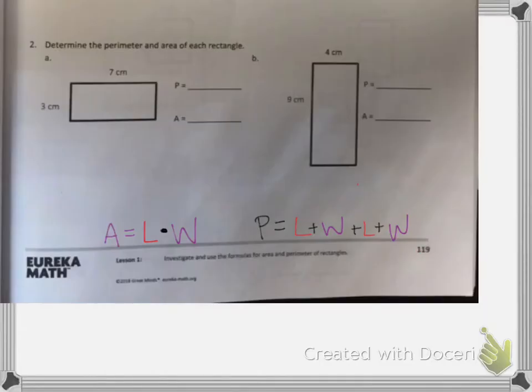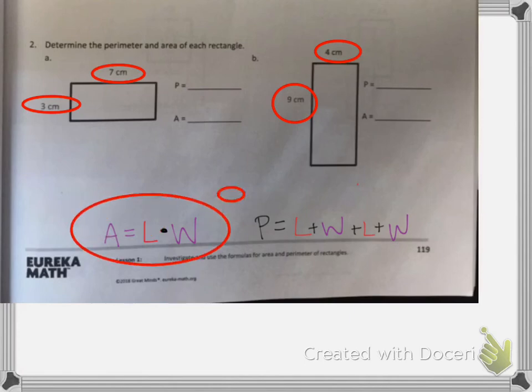All right, moving forward, we need to determine the perimeter and the area of each rectangle. And here they actually gave us the exact amounts, which makes this easier and nice for us to solve. We're going to look at area and perimeter, and I have the formulas down below for you to reference. Area is length times width, and perimeter is length plus width plus length plus width. Perfect.